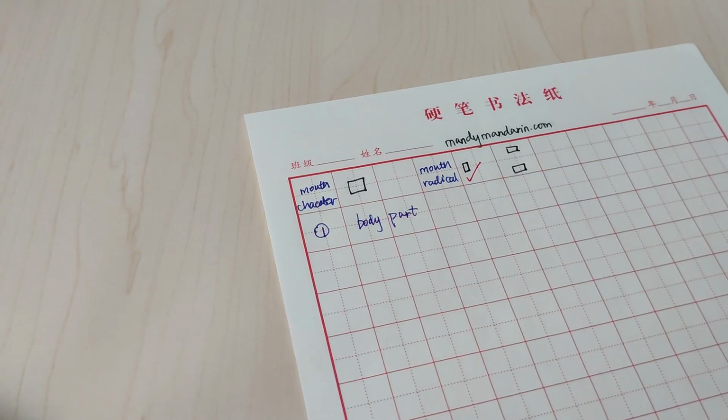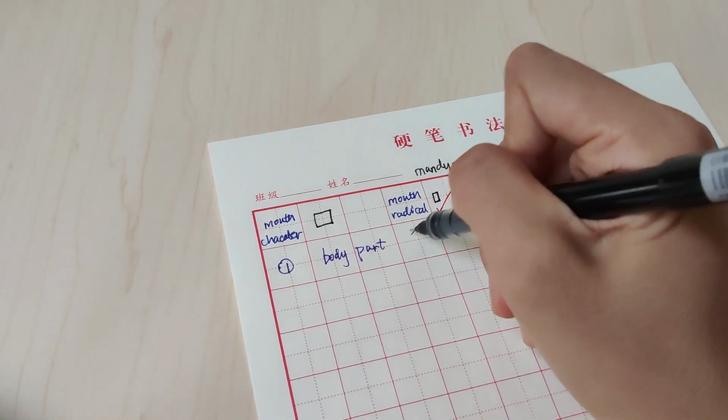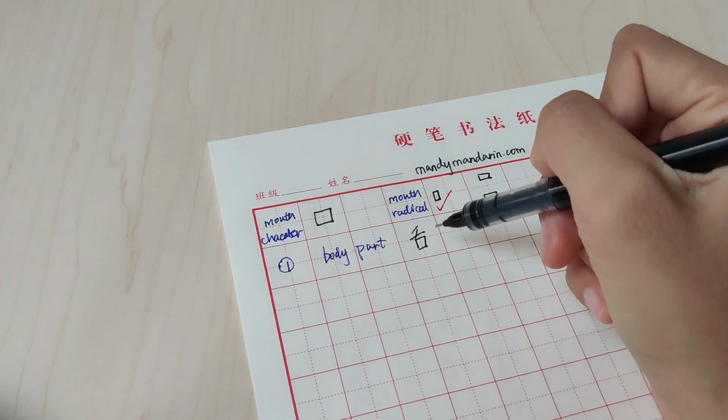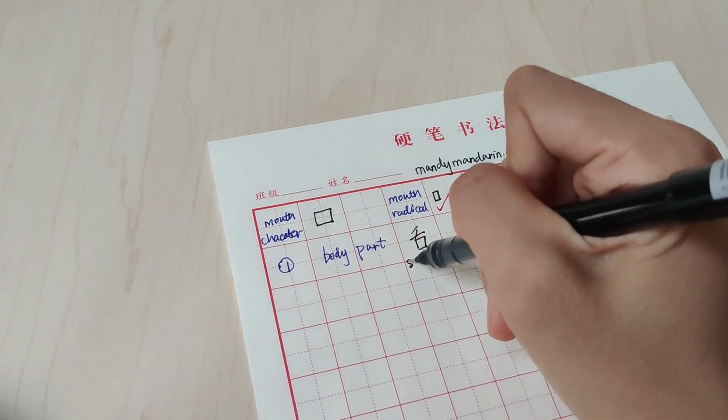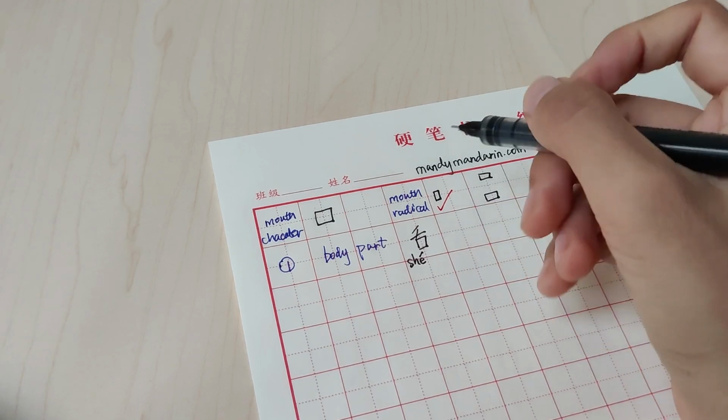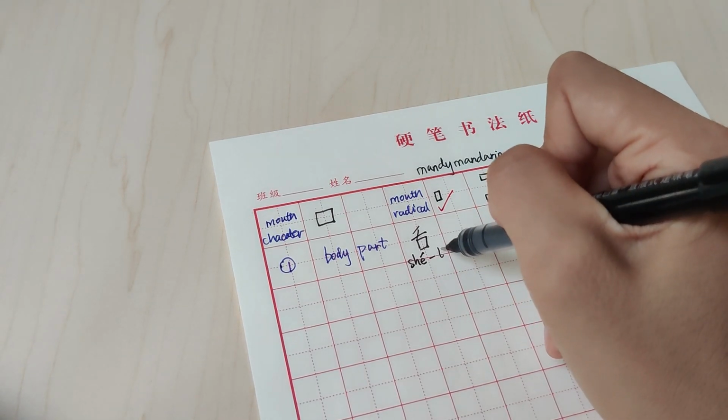For example, this is 舌. The pinyin is shé, and it means the tongue.